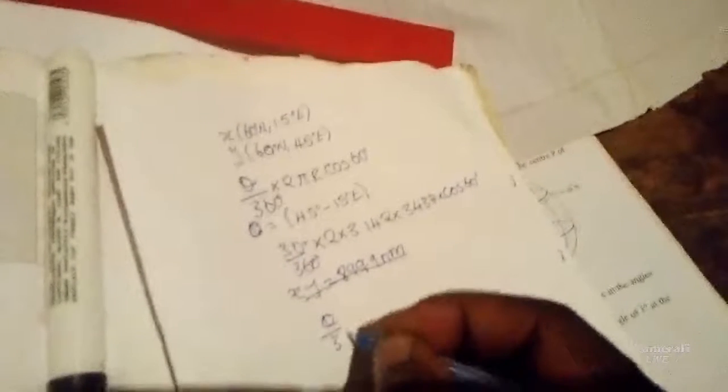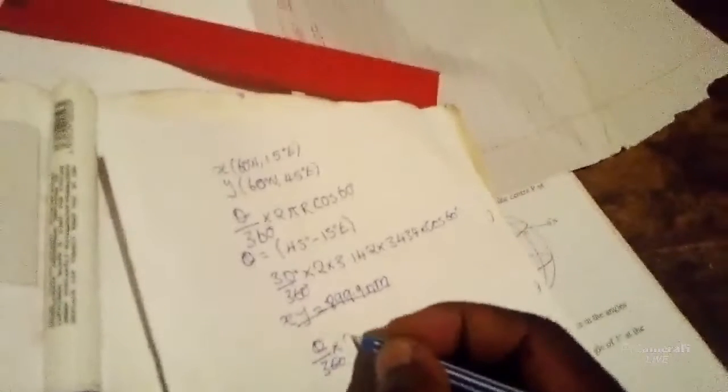So we just write the formula like this: theta over 360 times 2 pi r, like the way I've written here at the end.